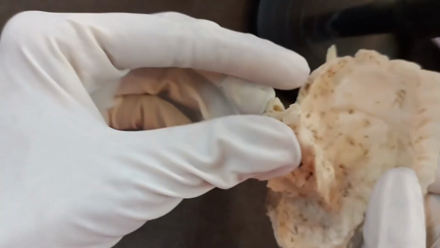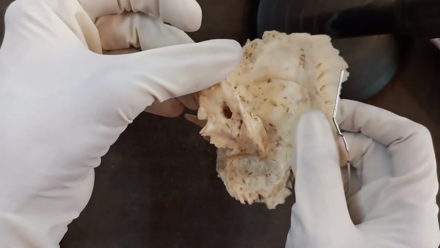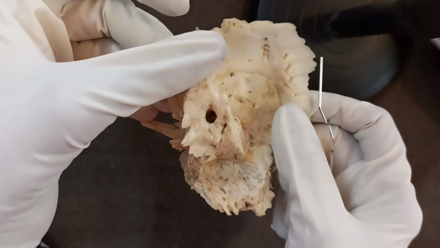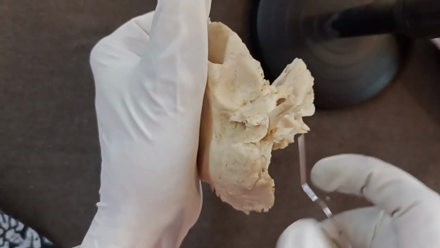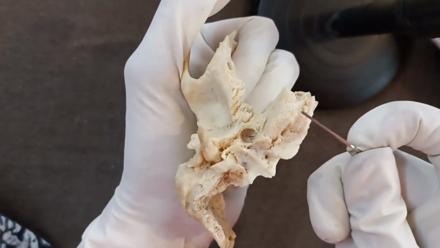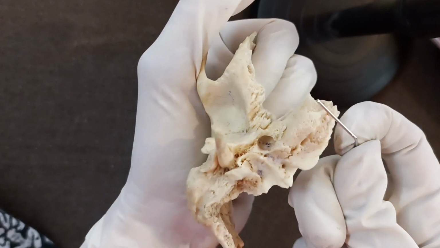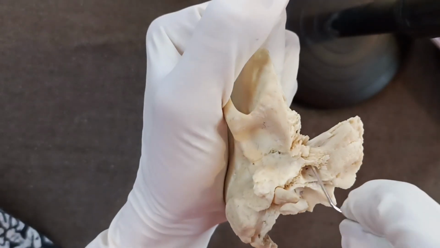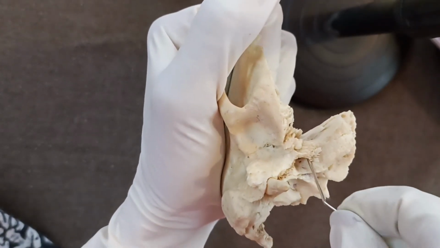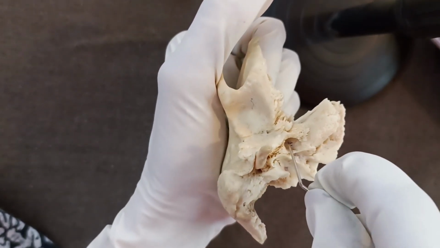When this part articulates with the greater wing of the sphenoid, it also forms the sulcus tubae. You will also get one opening here, known as the lower opening of the carotid canal.